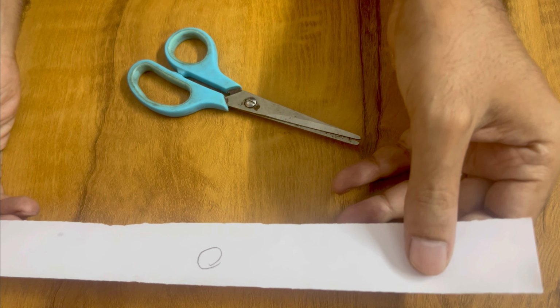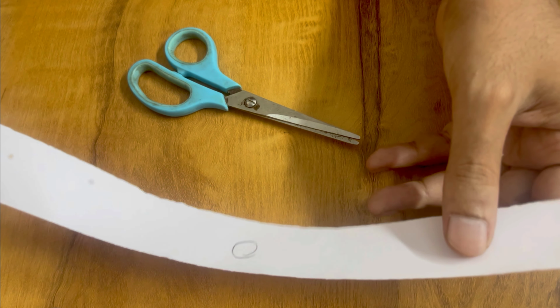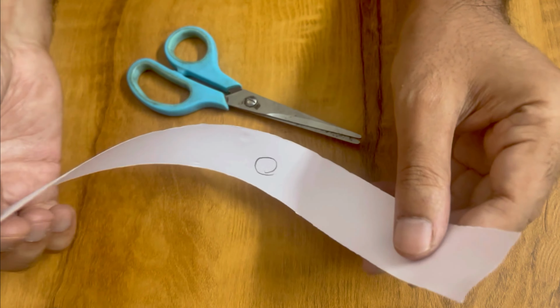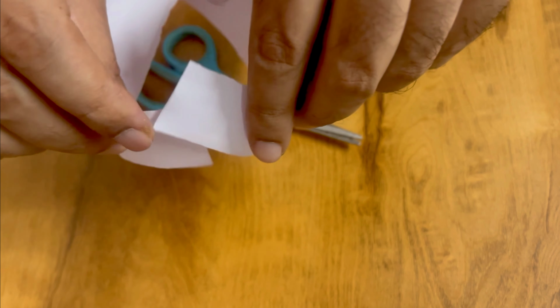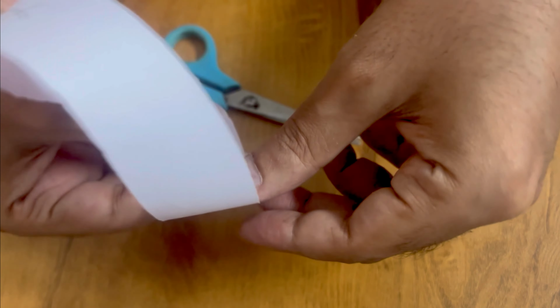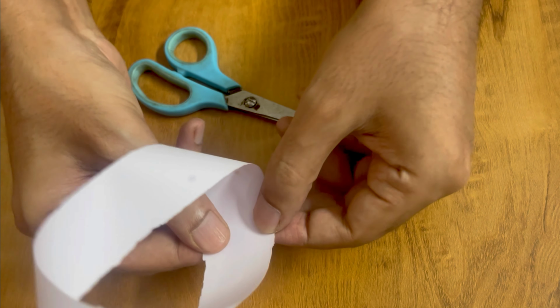But what if I give it a twist of 180 degrees? So I'm going to join two ends and join it with a 180 degrees twist.